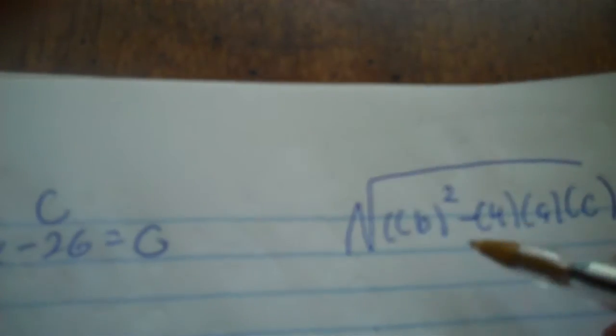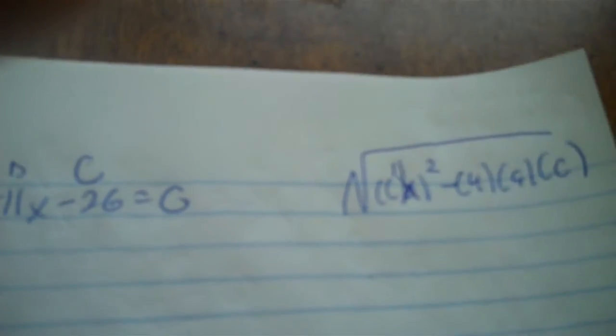Discriminant is the square root. That's the math term for it. Okay. So B, we've got 11. So we got the square root of 11 to the second.